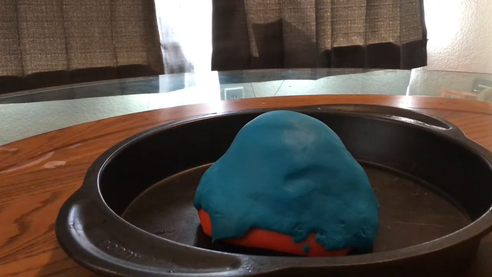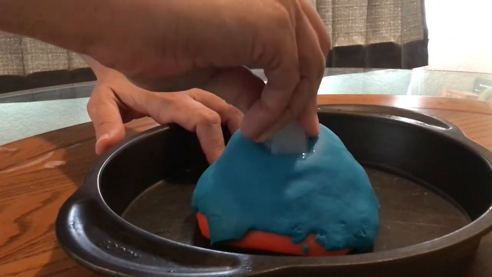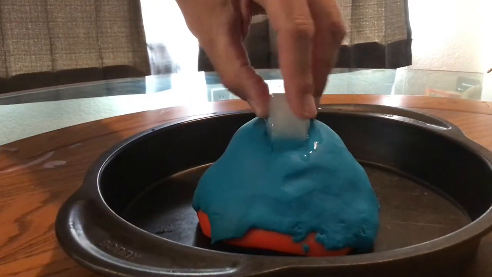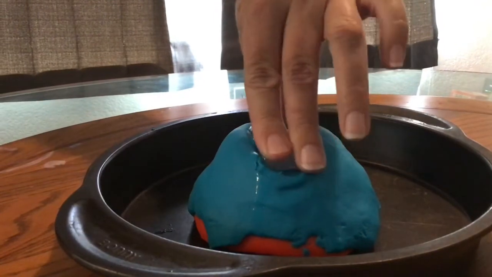A glacier is really heavy and it pushes down on the land as it gets pulled down by gravity. So to see what a glacier would do, we have to push on the ice cube as we push it down the mountain.